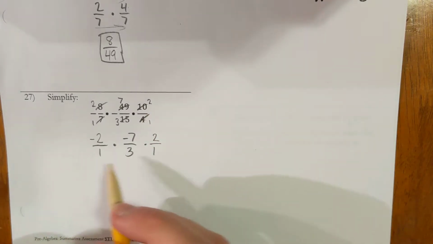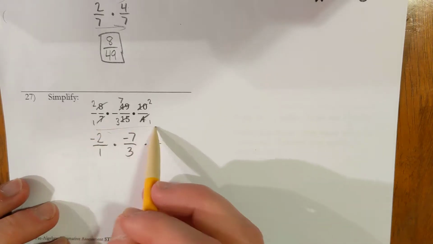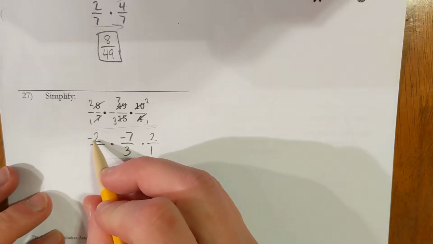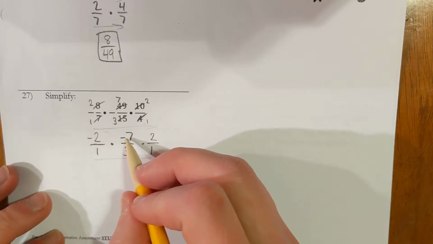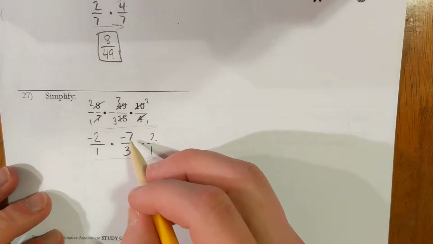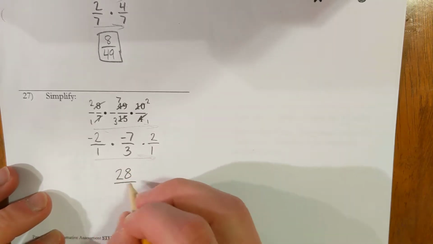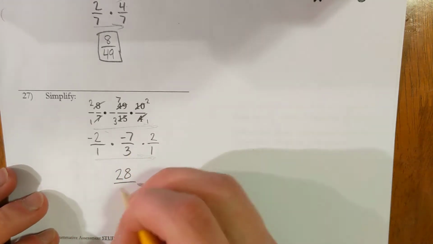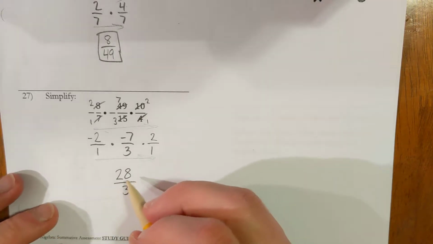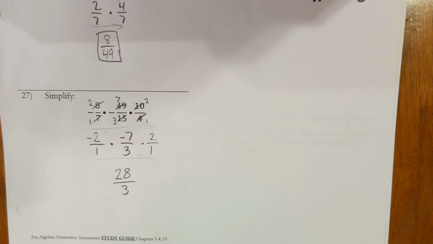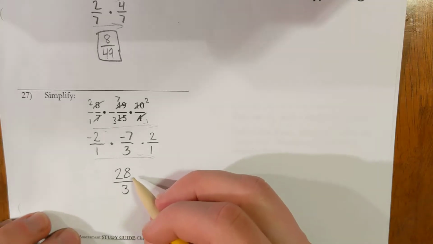Okay, so I don't really see any more cross canceling that I can do, so I'm going to multiply across all three of them on both the numerator and the denominator. So we have -2 times -7, which is a positive 14, times 2, which is 28. On the denominator, all we have is a 1 times 3 times 1, which is a 3. So we just check if we could simplify this. There's no number that goes into 28 and 3 evenly, so this is actually fully simplified.